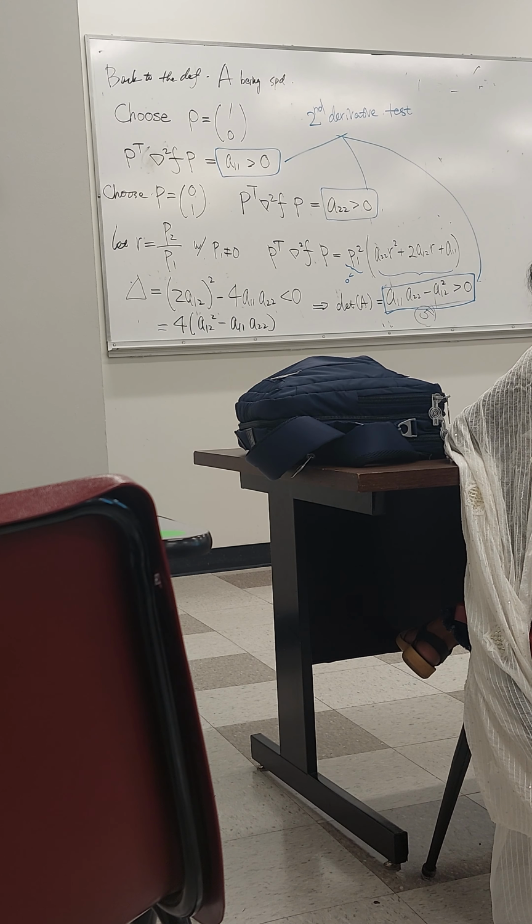in 2 dimensions, and in n dimensions, we can still define something like this. In n dimensions, this term is called the cosine similarity between this vector and this vector. So this term is defined as the cosine similarity between the gradient of f and p.